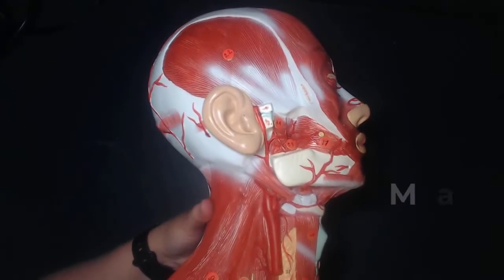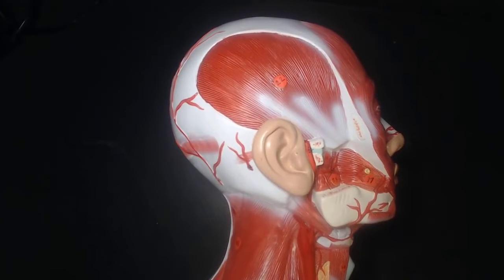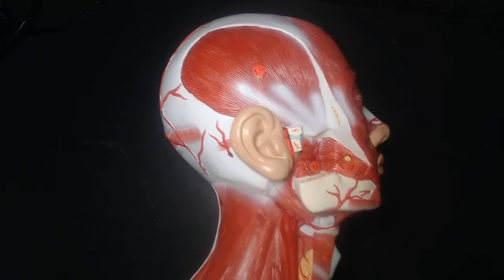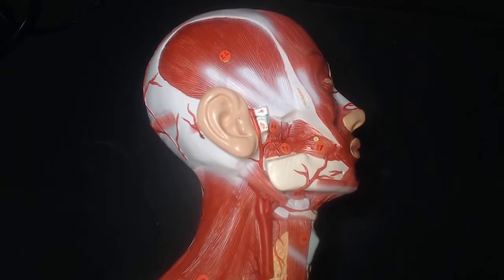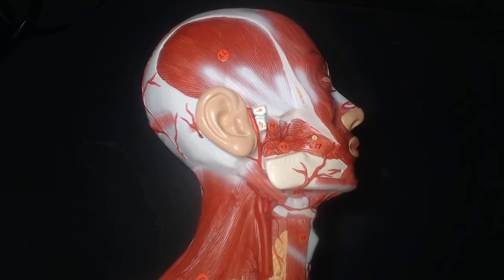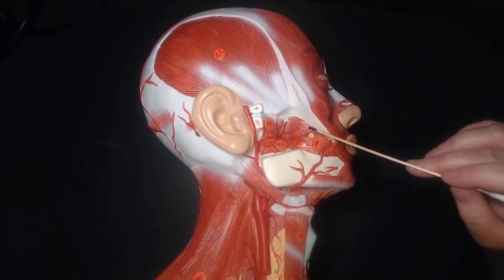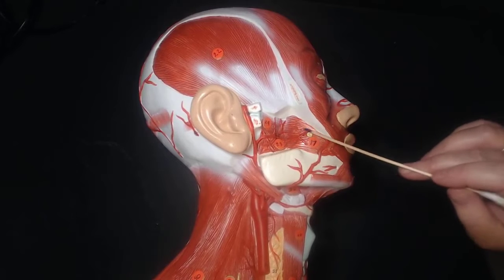Underneath the masseter, if I were to take off the masseter, I would be able to see the muscle of the cheek. You might recall that the cheek is the buccal region. I think of a bugle, somebody tooting a horn, and the cheeks puffing out. Okay, the bugle region or buccal region.